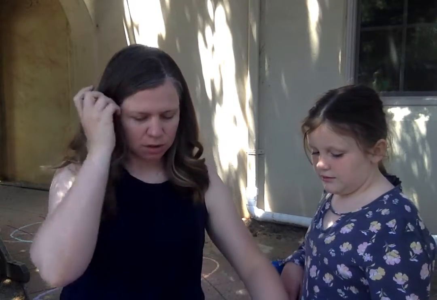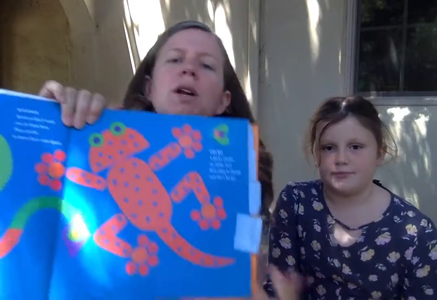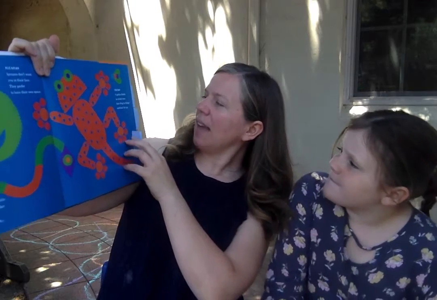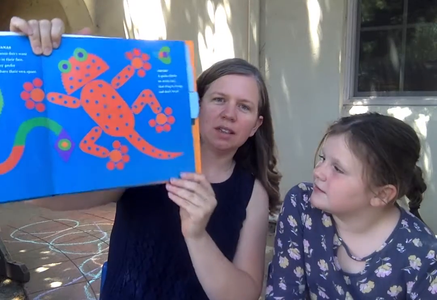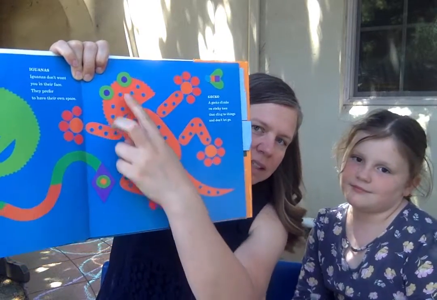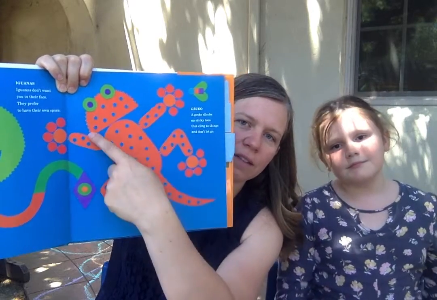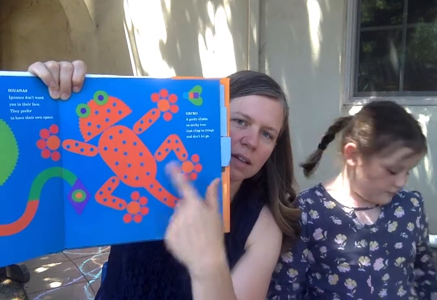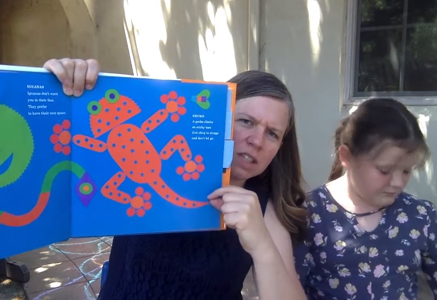Ooh, on this page, there are a bunch of reptiles. So there's a snake, and an iguana, and a gecko. Let's read the one about the gecko here. It says, a gecko climbs on sticky toes that cling to things and don't let go. So what are the shapes that we see making the gecko? I see the two circles again to make eyes. Looks like the head was made out of one circle cut in half. It's a semicircle. I see some ovals. Ooh, this one is interesting. They've taken the shape and made it curved. All right, what else could we do?